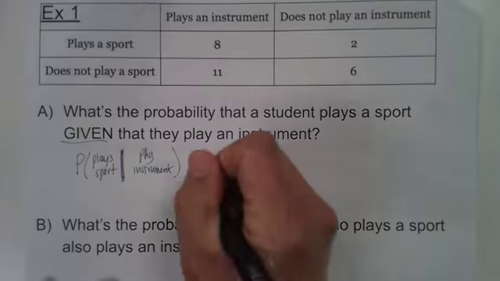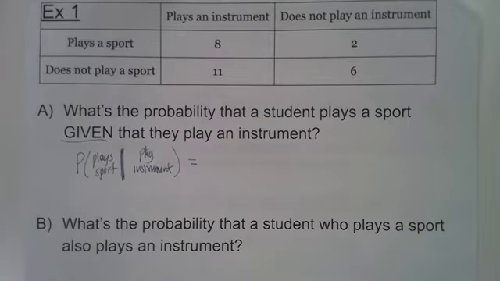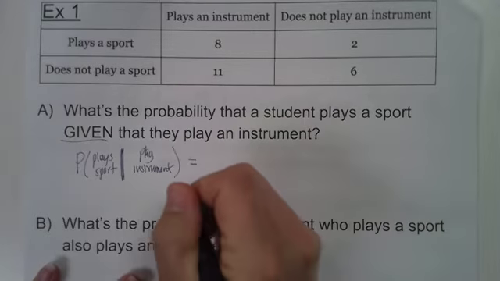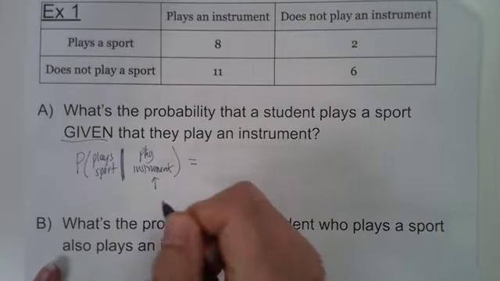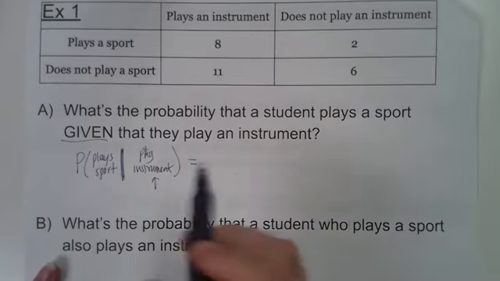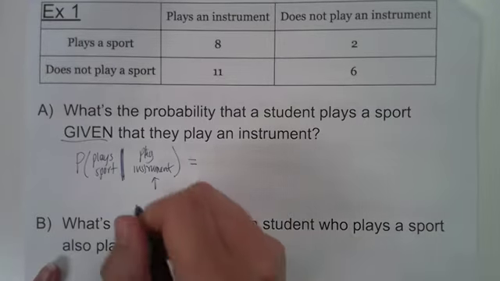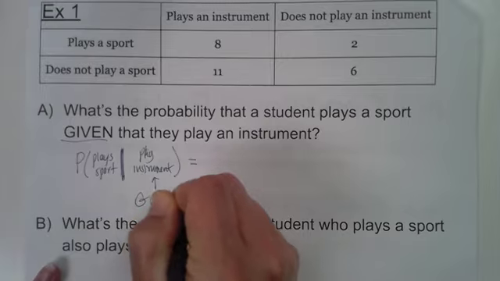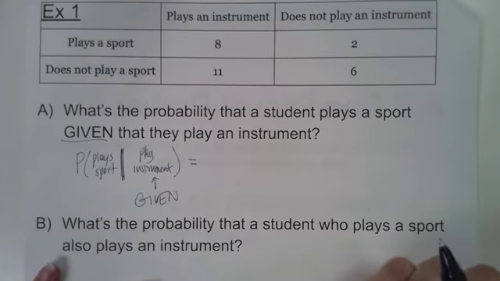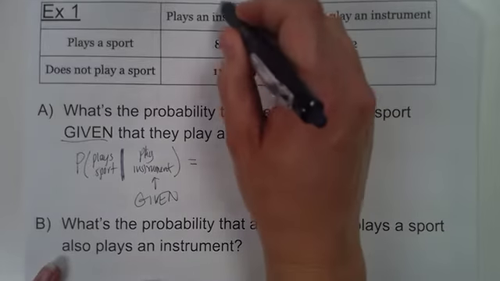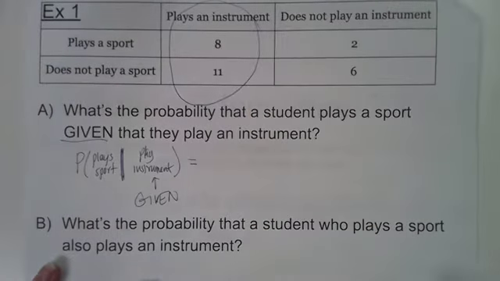All right. So, what's the probability that a student plays a sport given that they play an instrument? Well, we already know how many people play an instrument. How many people play an instrument? 19 play an instrument.